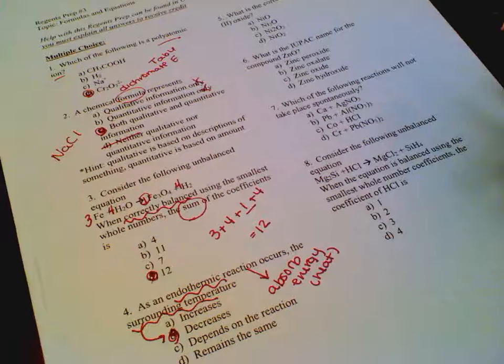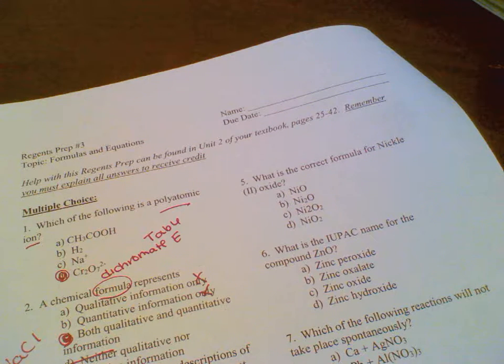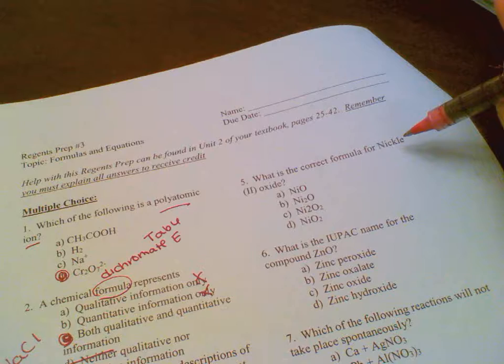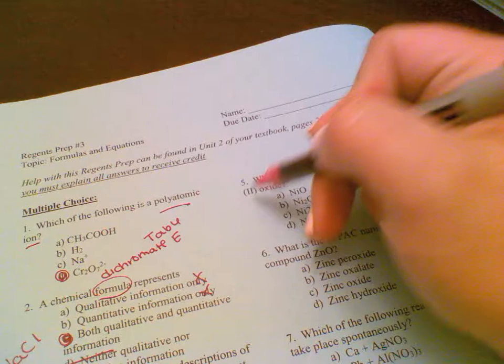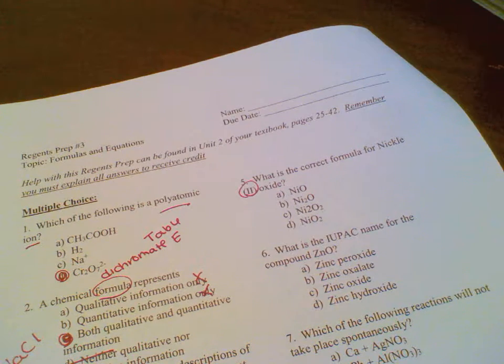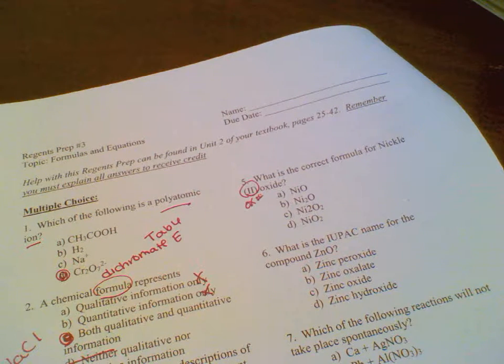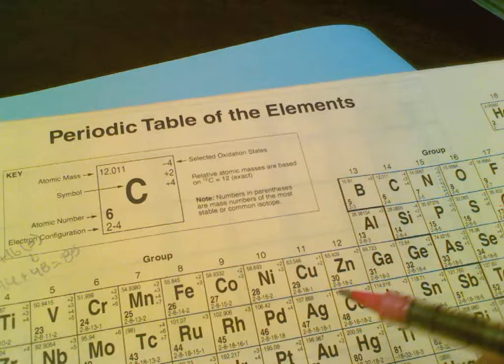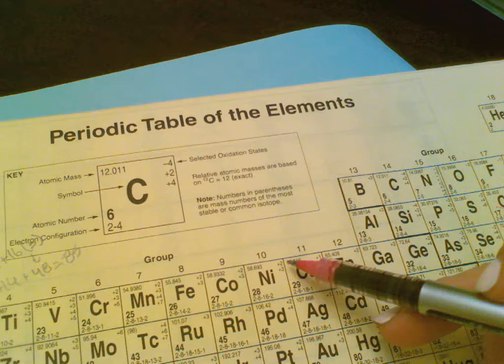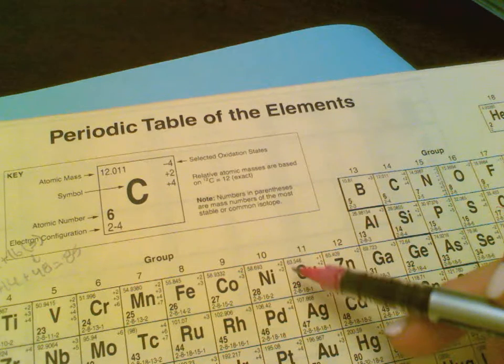Okay, number 5. What is the correct formula for nickel(II) oxide? I'm going to remember that the Roman numeral 2 is going to tell me my oxidation number. So if I look at my periodic table, nickel, which is Ni, remember if you don't know the symbol for something, you can go to table S. But if I look at nickel, I'm going to see that it has the plus 2 or plus 3 oxidation state. And so that 2 is telling me, well, the oxidation number is plus 2.